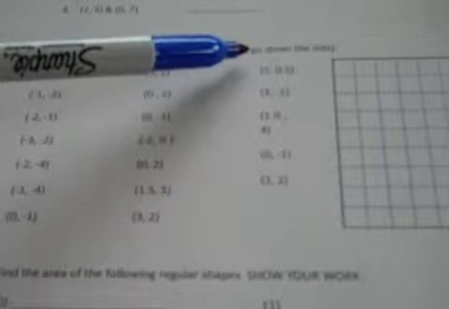For the second section of this worksheet, you're going to plot the following points on the grid in order. And I'm letting you know you should go down the list. So that means start here, go all the way down this set of numbers, wrap back up here, go down this set of numbers, wrap back up here and go down this set of numbers.